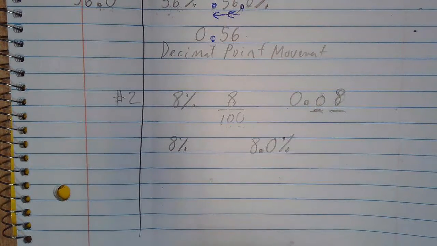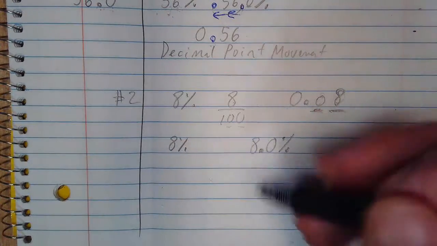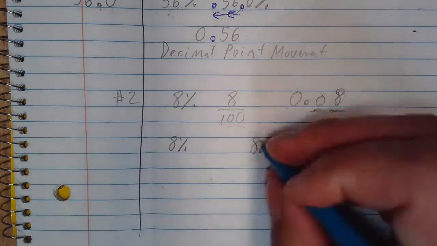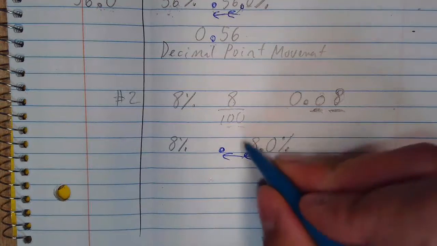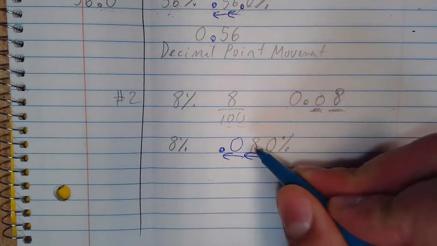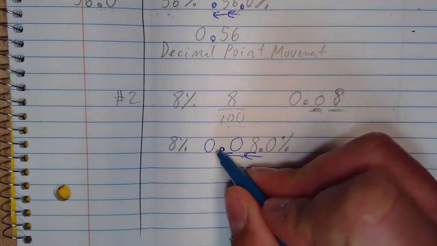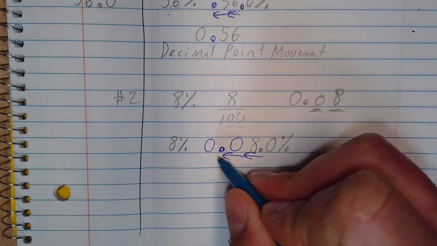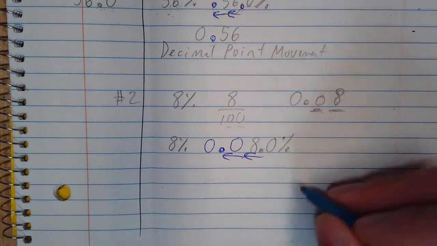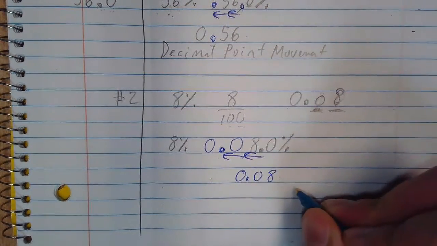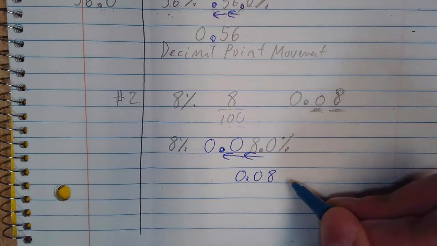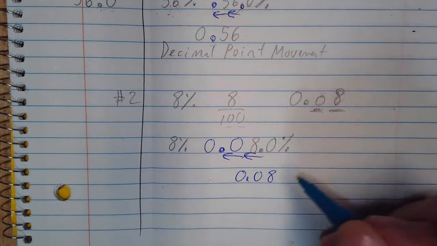But okay, here's what's going to happen. I'm going to move this decimal point to the left, 2 spots. 1, 2, there's my decimal point now. If there's an empty spot, I'm going to fill it in with a 0, like a place value holder. And I'll put a 0 in front, telling me I don't have any whole numbers. Right? So now I write 0.08. And I take away the percent, because now we're talking about regular numbers. Okay?